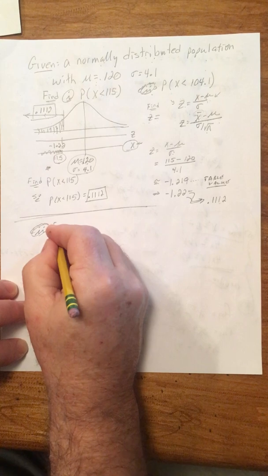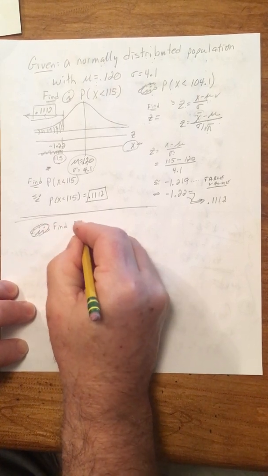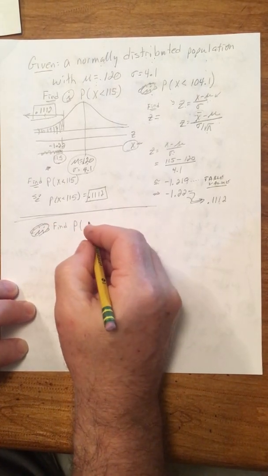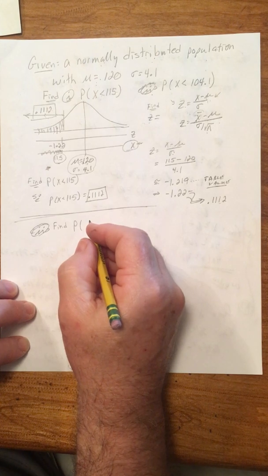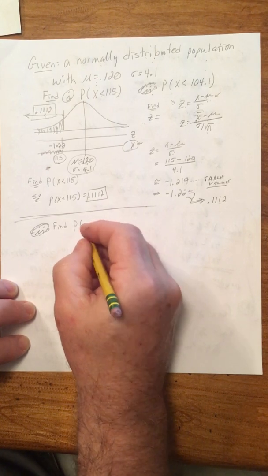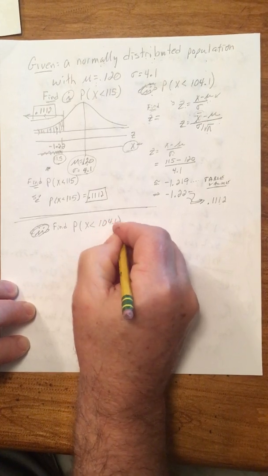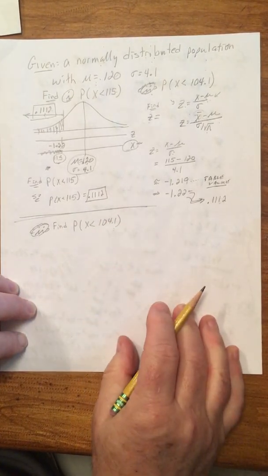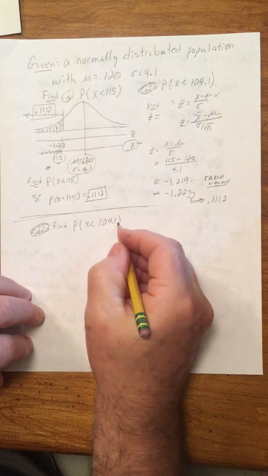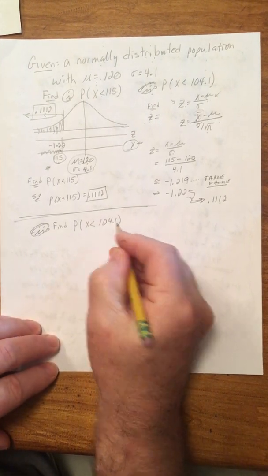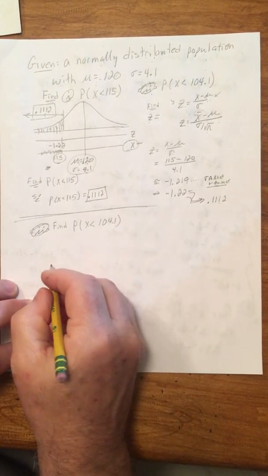We want to find the probability that x is less than 104.1. Now something's going to happen here that has not happened before, and I'm doing this on purpose so we know how to handle it. So, same procedure as before.